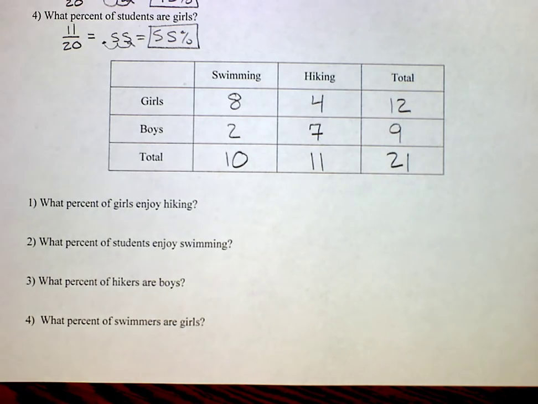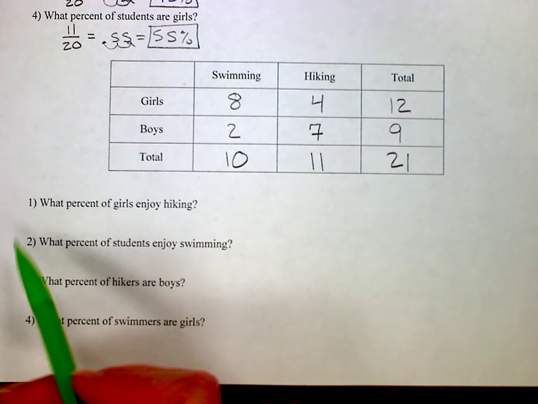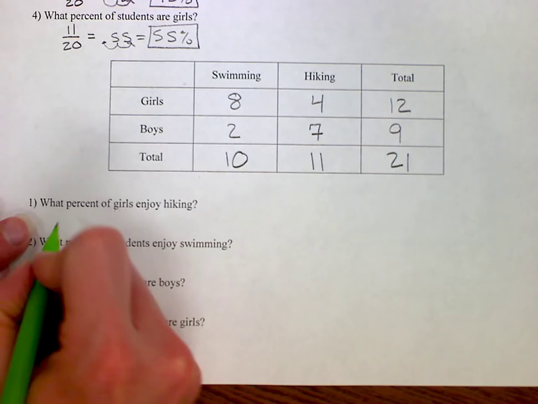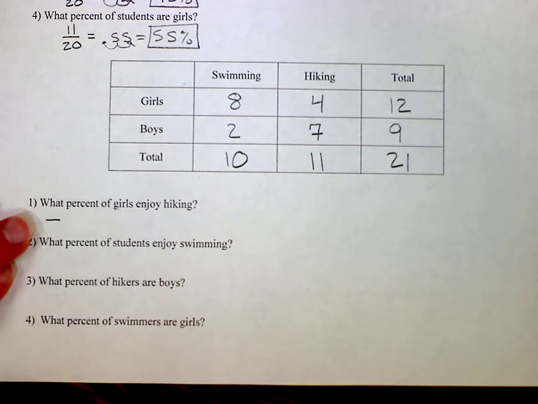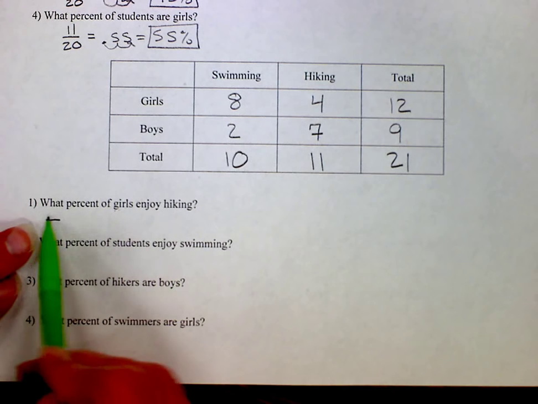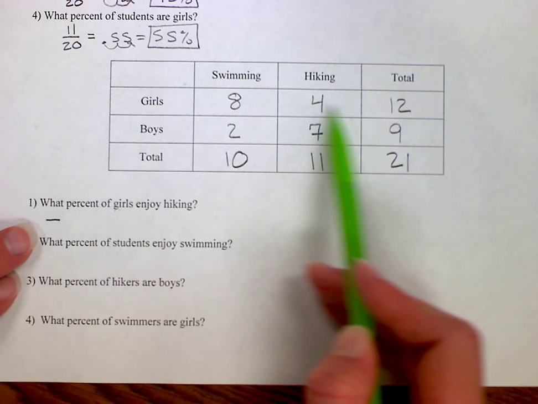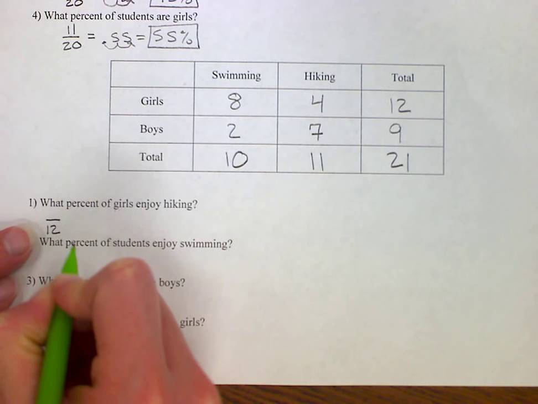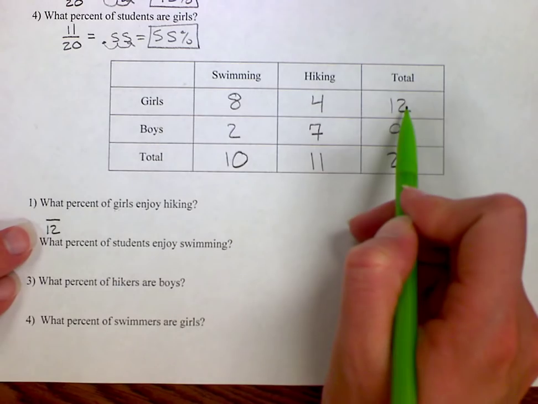Okay, so with number 1, what percent of girls enjoy hiking? Create our fraction. So first, girls, we want the total number of girls, which is 12. That will go in the denominator. And then of the girls, how many enjoyed hiking?